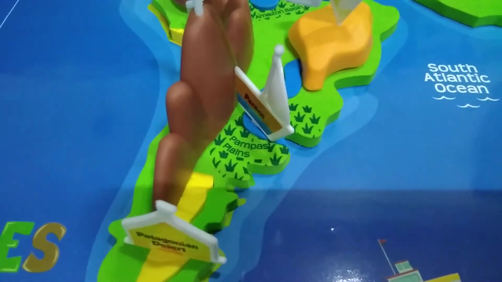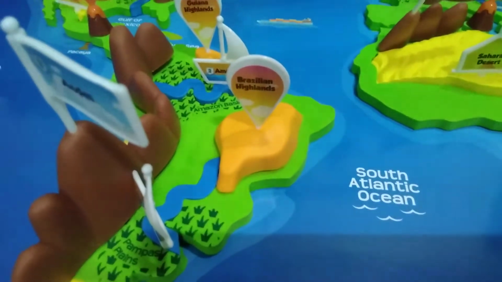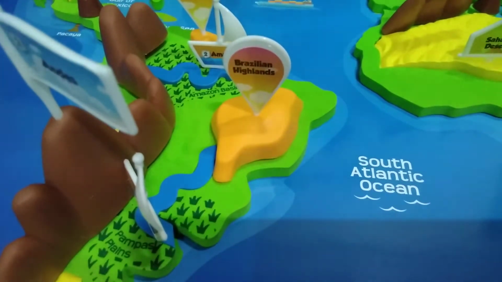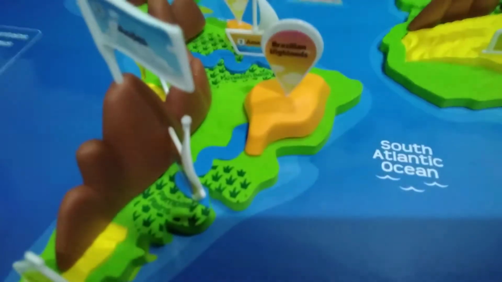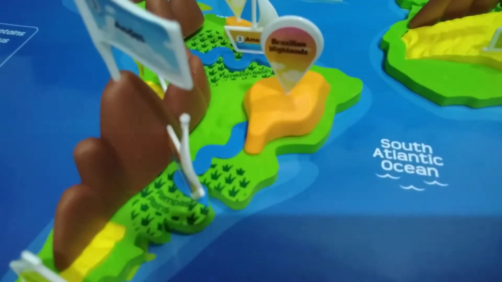Also, the Pampas Plains are the fertile South American lowlands and one of the largest fertile grasslands in the world. It's so big. Moving on, Brazilian highlands. They're also pretty big, and they are a group of rugged plateaus and mountains in Brazil. It is the source of the Parana River. As you can see, the Parana River is coming straight through it.